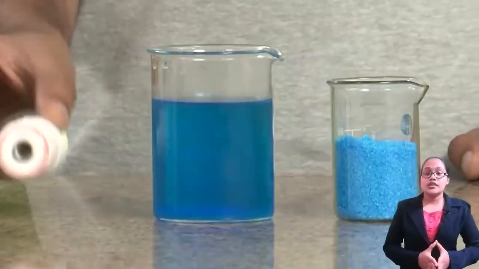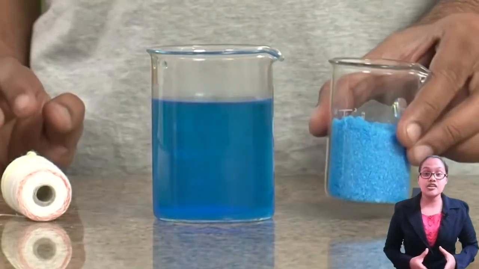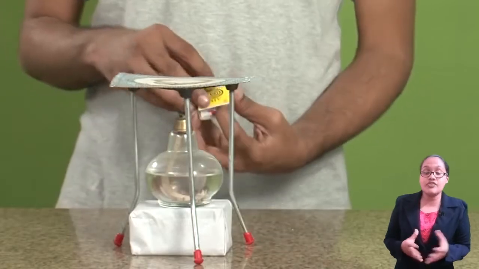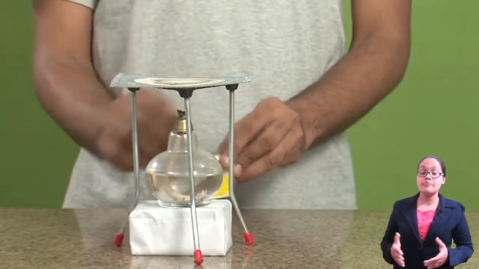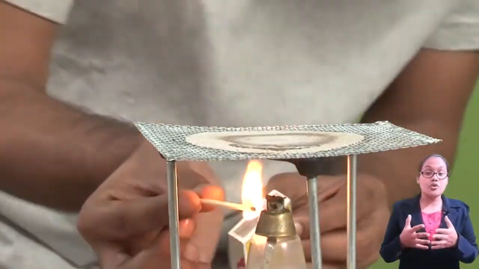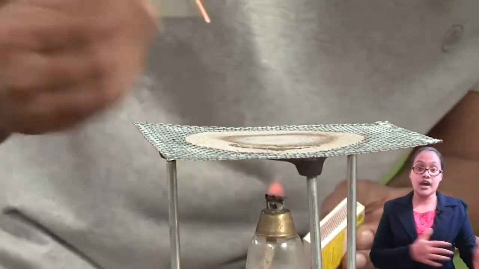Using this method, we will obtain pure solid substances from impure samples. The process of cooling a hot concentrated solution of a substance to obtain crystals is called crystallization. Impure copper sulfate can be purified by this method. Here, the impure copper sulfate is dissolved in water and filtered so that the insoluble impurities can be filtered out.